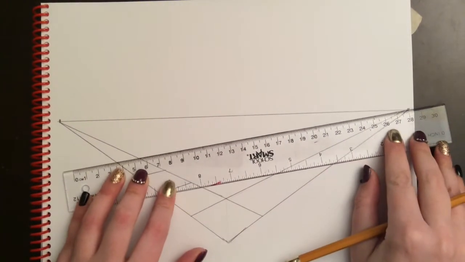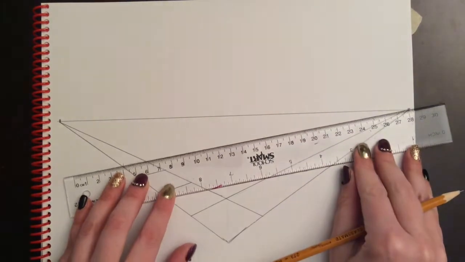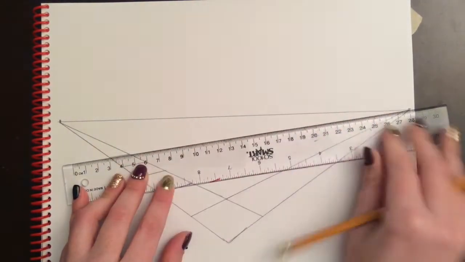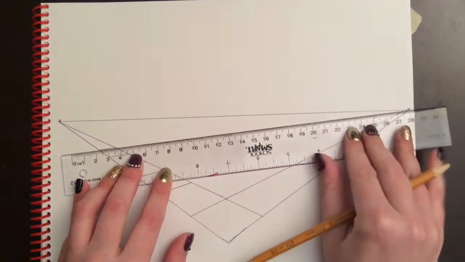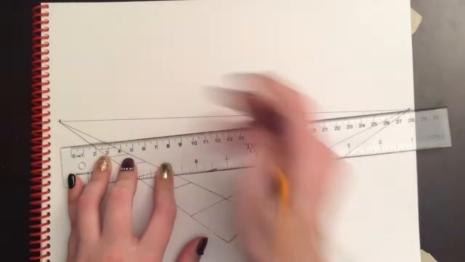And then I'm going to continue doing that, and what you're going to notice is it's really going to change the angle. As I continue to go upwards, the angle is going to become more and more horizontal. And again, they need to start getting smaller or closer together as they get closer to that vanishing point so that they look like they're farther away.